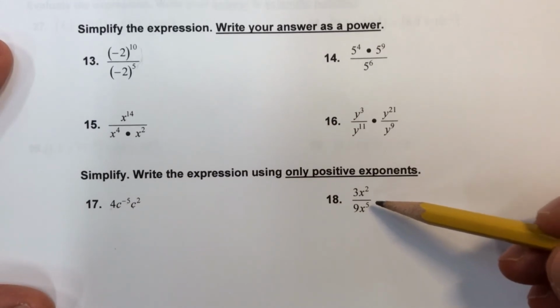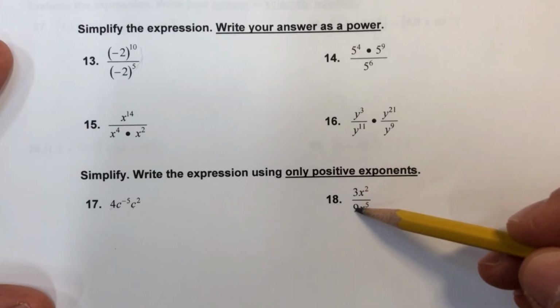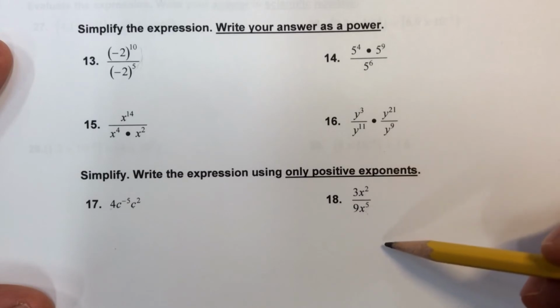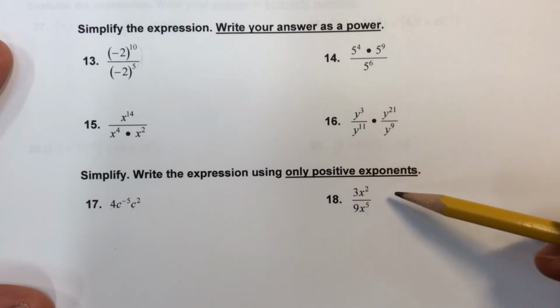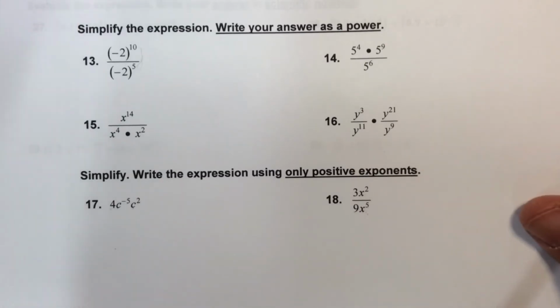And then here, you can simplify the 3 and the 9, okay? And then you can simplify the x's. So at the end, you're only going to have a 1 in the numerator. The denominator will have a number part and a variable to an exponent.